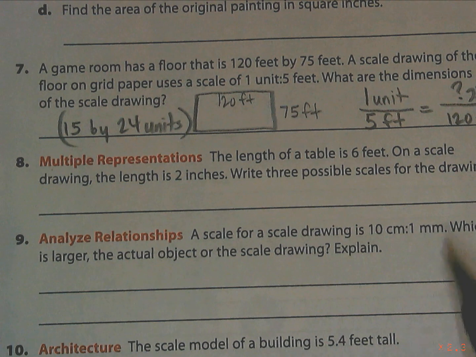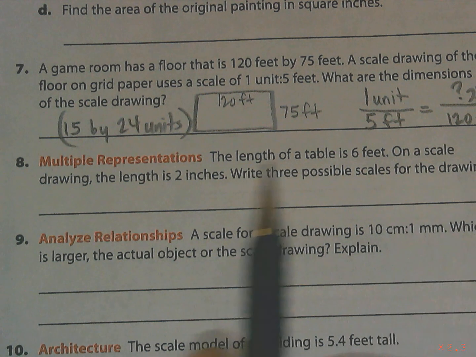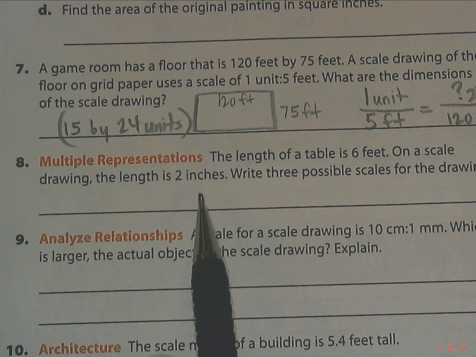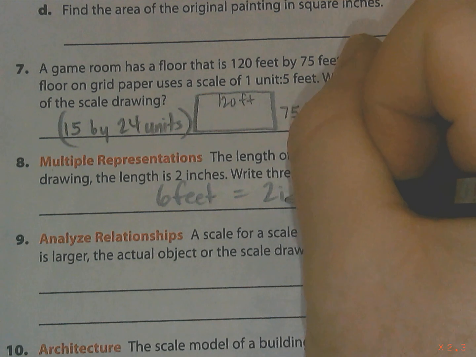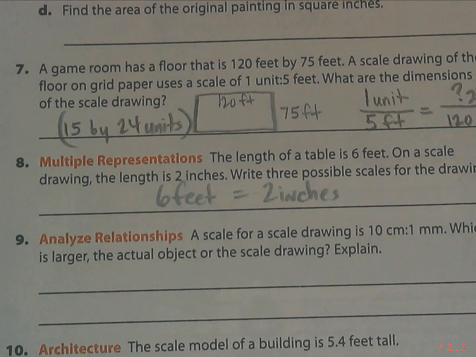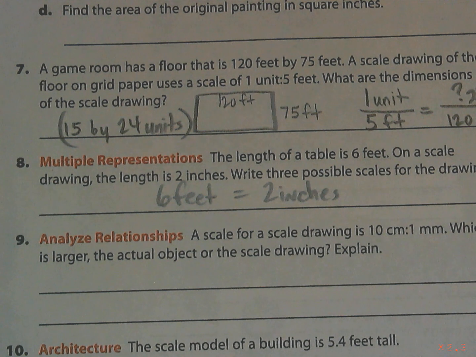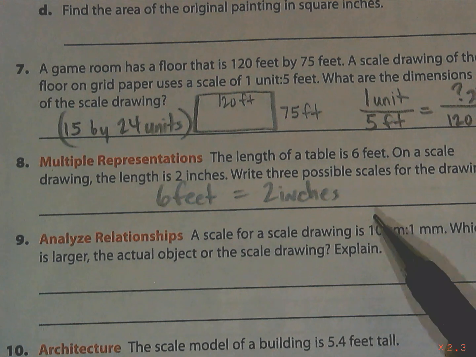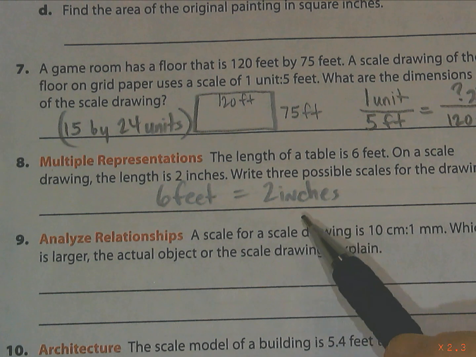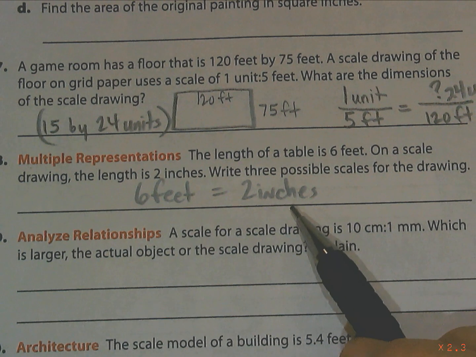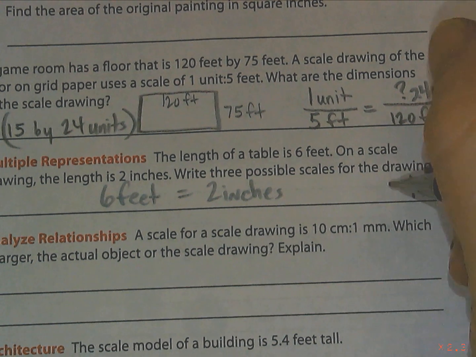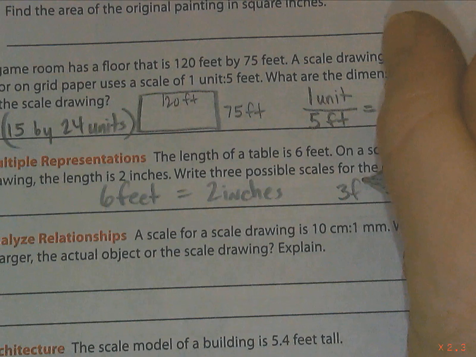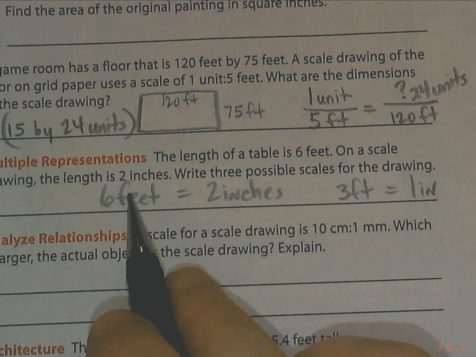Number 8, the length of a table is 6 feet. On a scale drawing, the length is 2 inches. Okay, so that means 6 feet equals 2 inches on paper. Right? It says write 3 possible scales for the drawing. Well, you could have 1 inch, right? 1 inch could represent 3 feet. So that could be one scale. 1 inch equals 3 feet. Because you could divide that by 2 and divide this by 2.